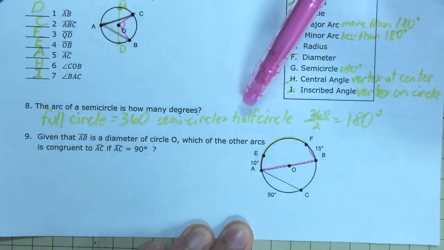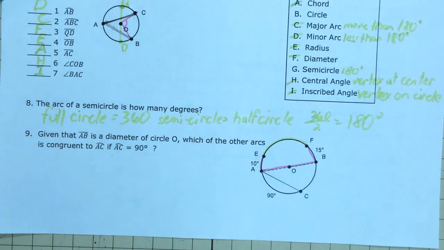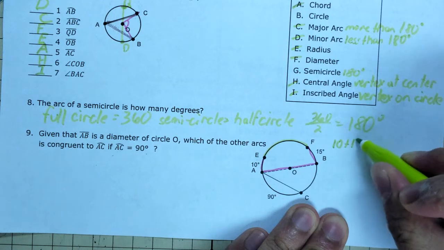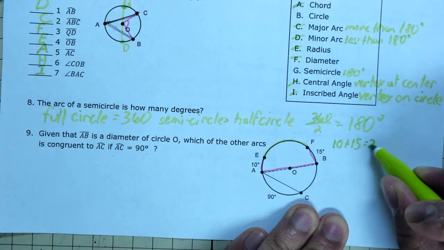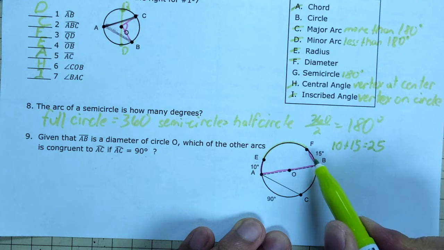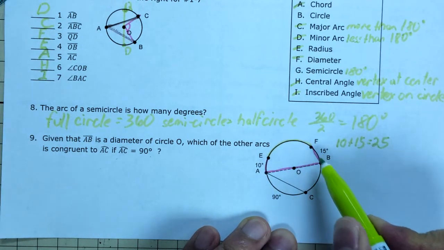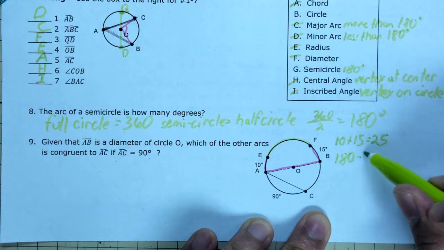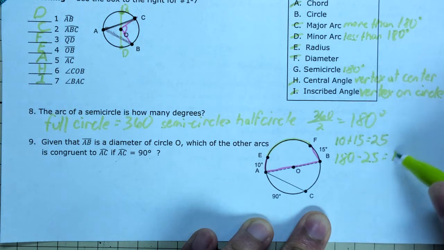So to find EF, what we can do is add 10 plus 15 gets me 25. So between this arc and this arc, it's 25 degrees. The entire top half is 180. So what we can do is 180 minus 25 equals 155.